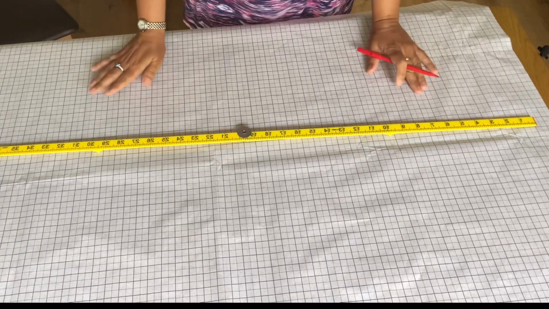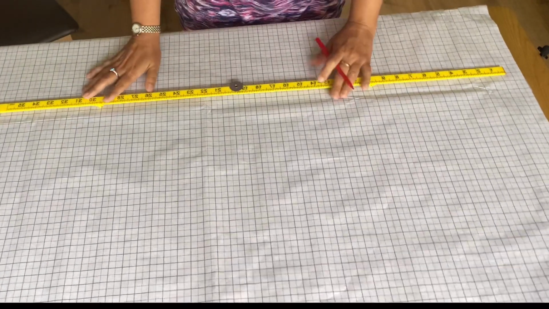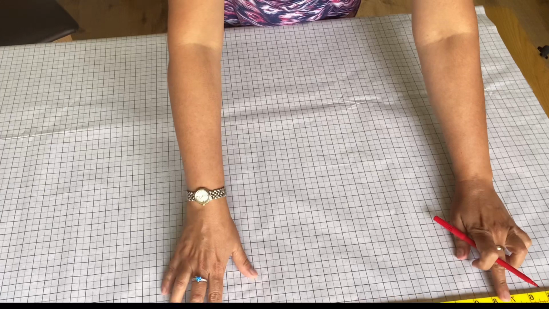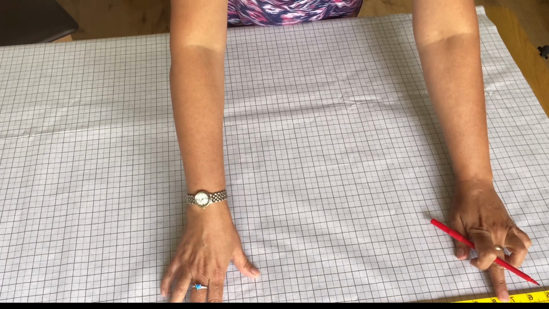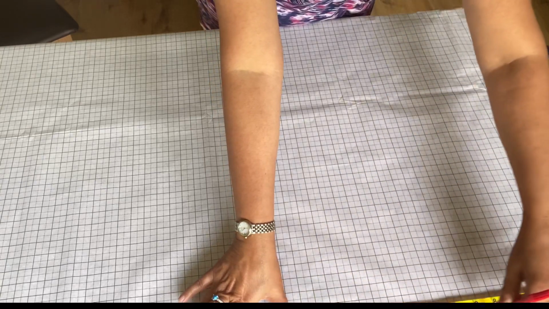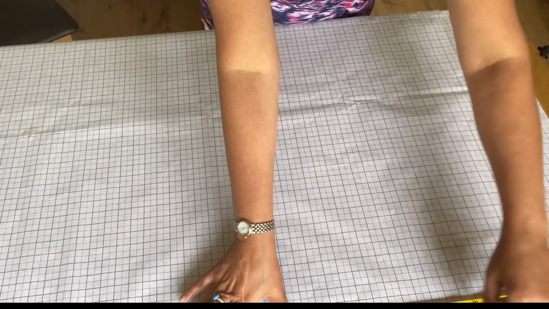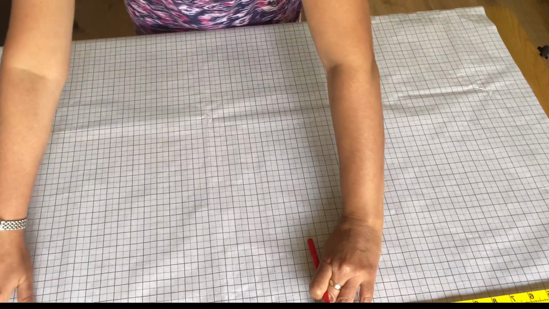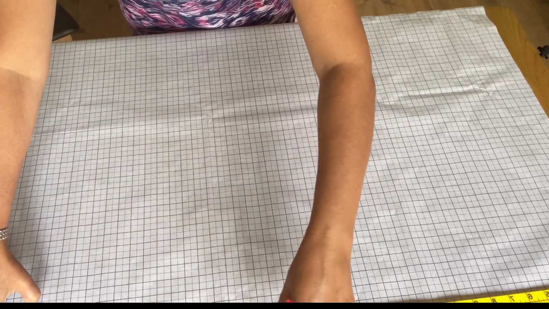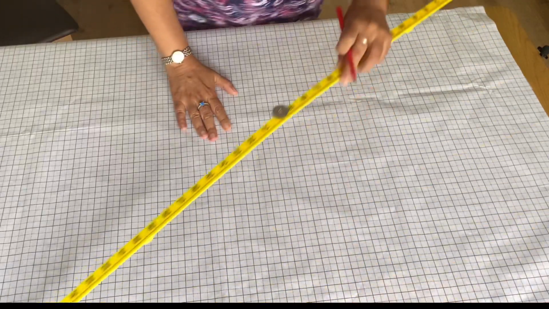First of all, we will start by taking the full length of our trouser, and I am taking a full length of 40 inches. So mark 40 inches, or whatever length you have for your trouser.